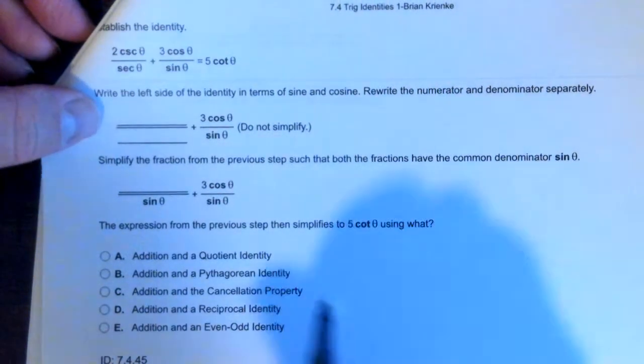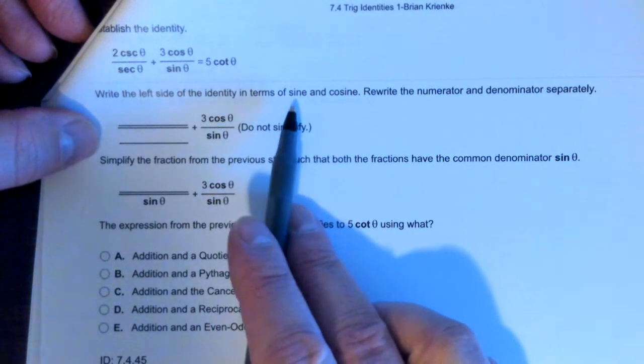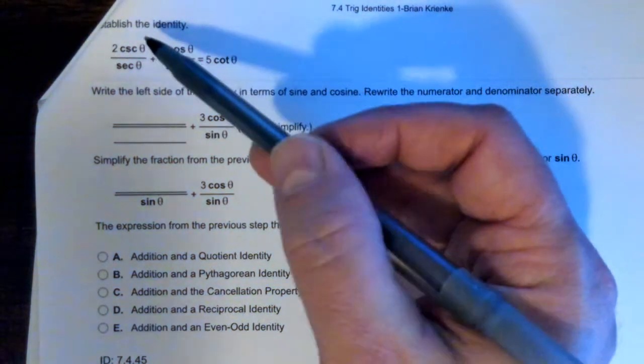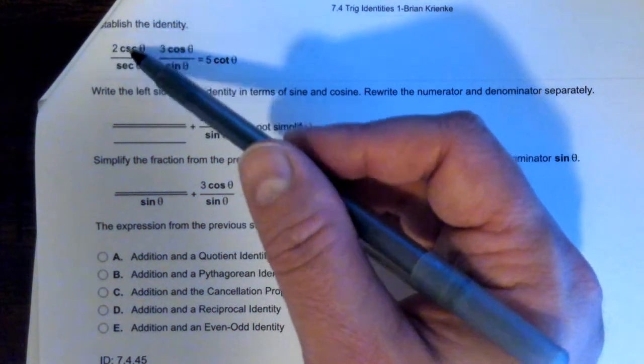Okay, on this one it says write the left side in terms of sine and cosine, and we have cosecant. And so that would be like 2 times 1 over sine.